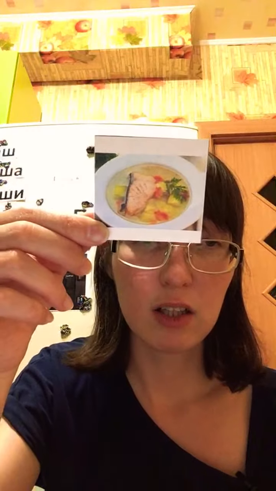Fish soup. How does it sound in Russian? Just one word. Write me this word in Russian. So, уха, yes, уха. Ухи, no, no. Уха, уха, yes.